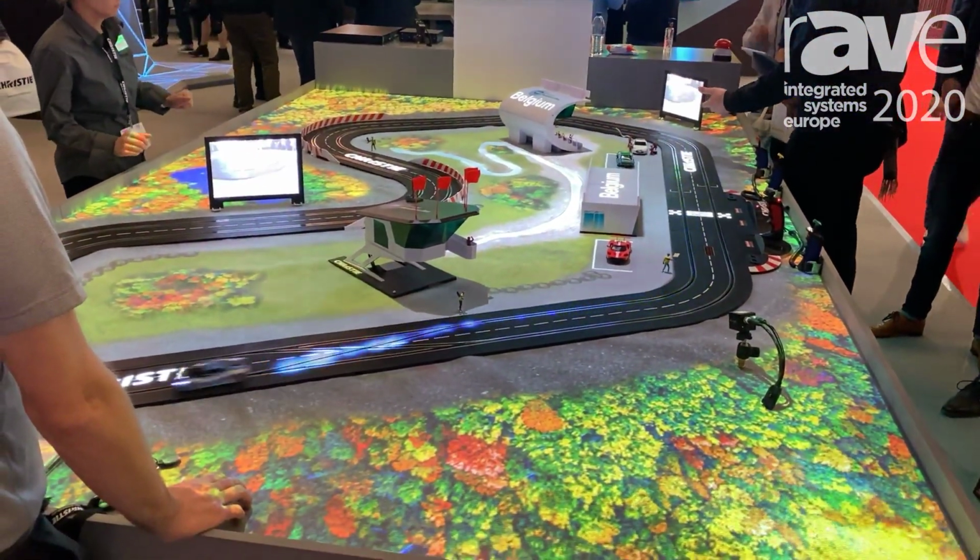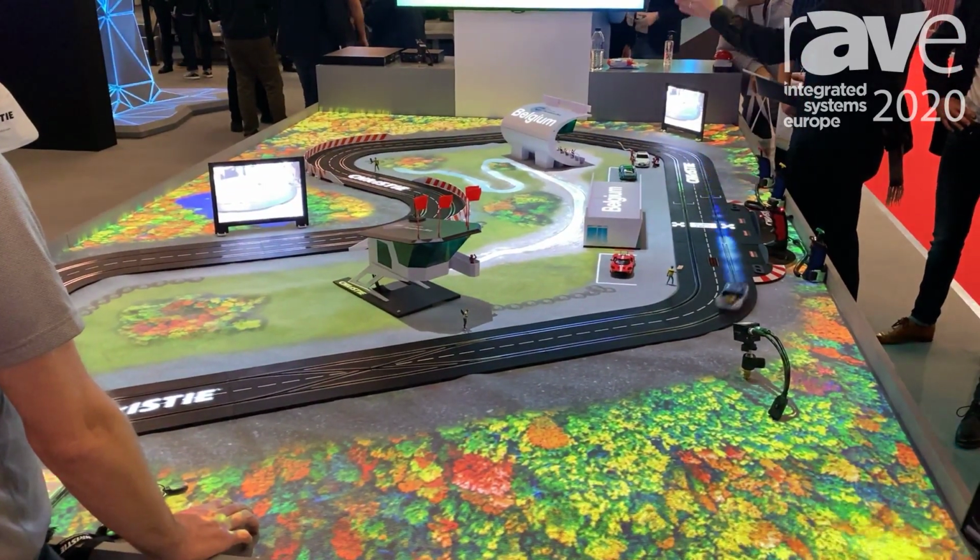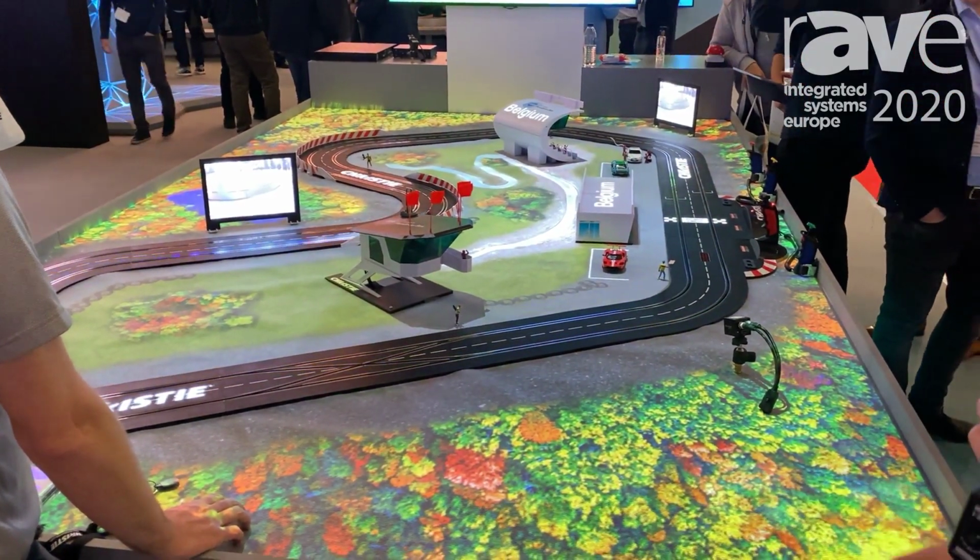So what you see over here is a slot car race, and we're doing a Grand Prix so you can win prizes when doing the fastest lap. And the question is, how do we do that?